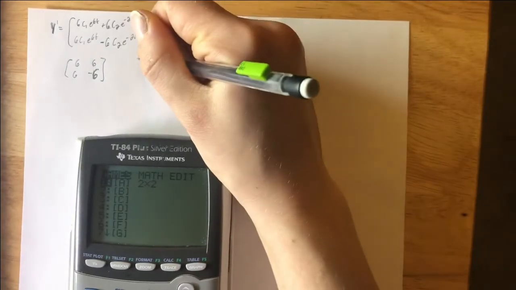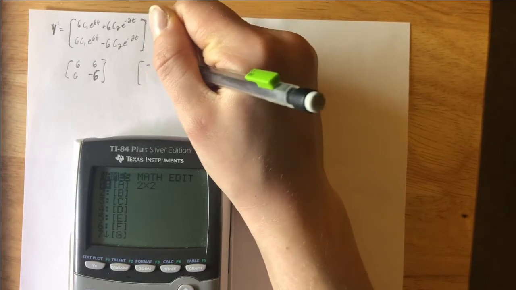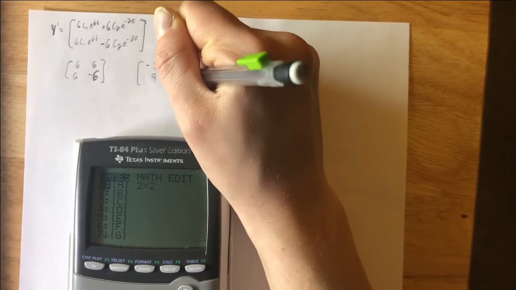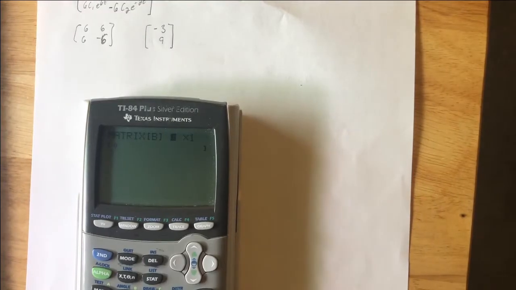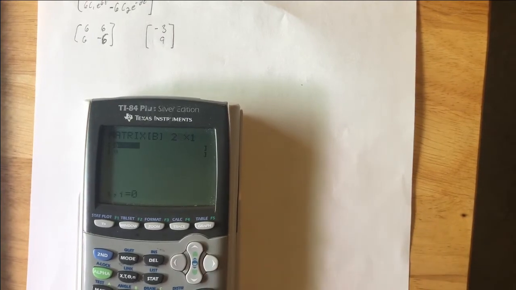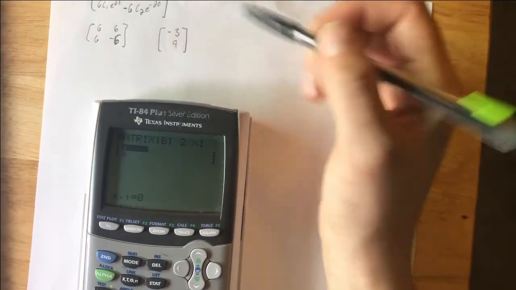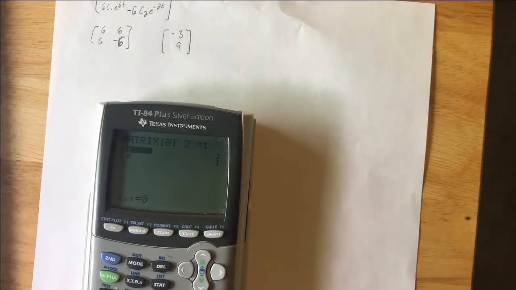Using matrix B to find our k values, which we know are negative 3 and 9. This is going to be a 2 by 1, 2 meaning the rows, 1 being the columns. So then we can do negative 3 and 9.